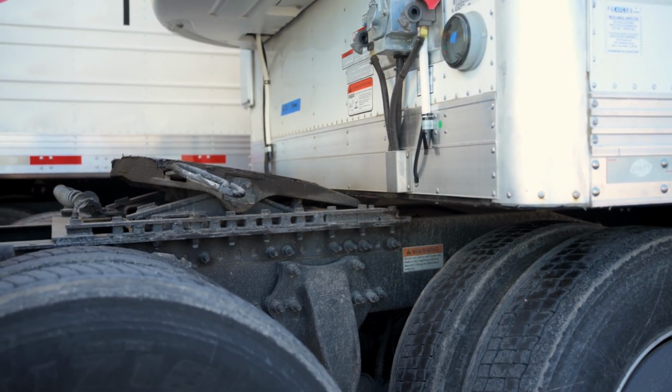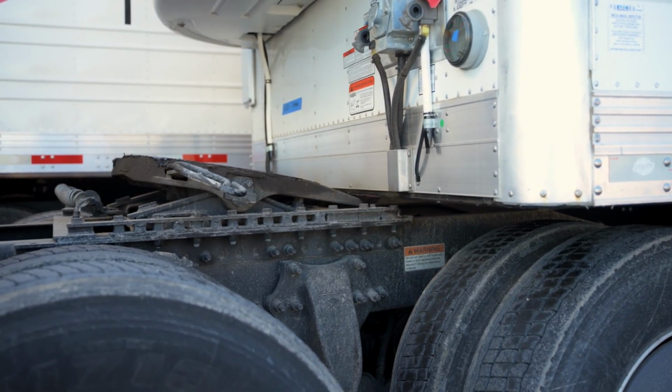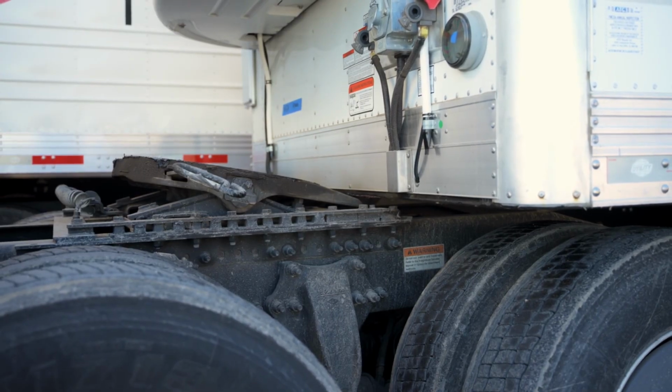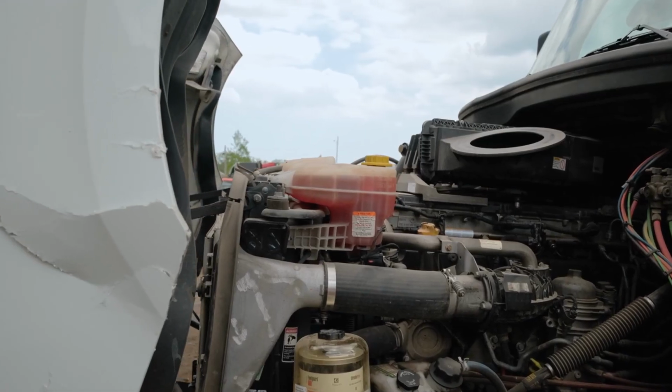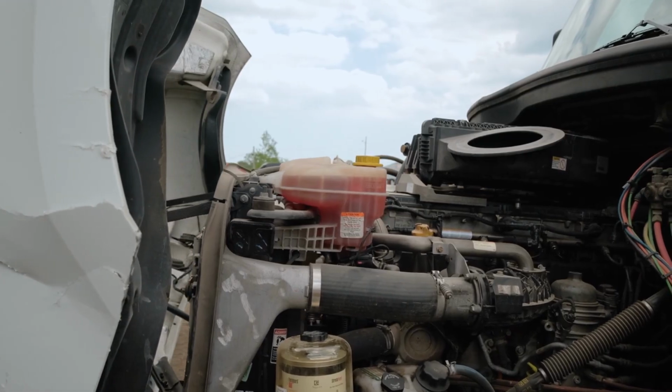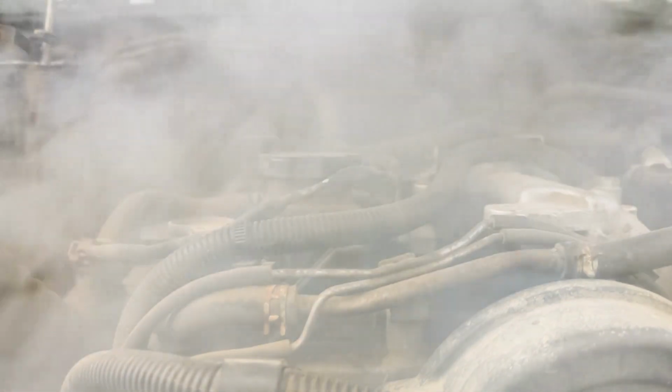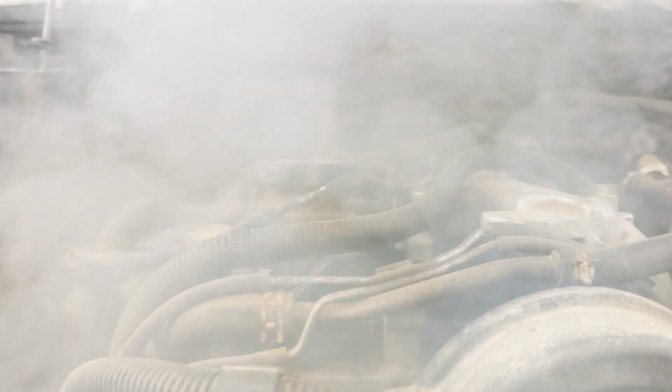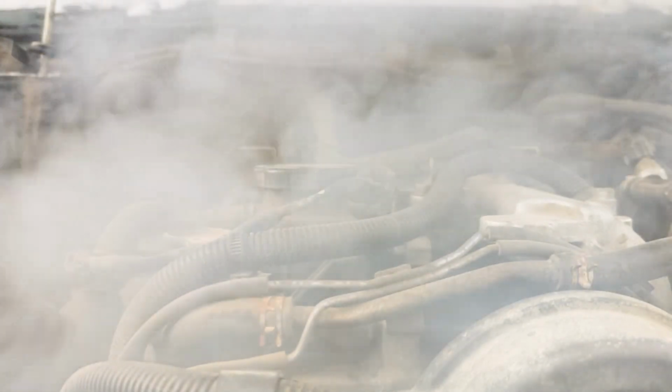Preventive measures to avoid overheating. Overheating in a trailer truck doesn't have to be inevitable. A few proactive steps can keep your engine running cooler, longer. Focus on maintenance, smart driving, and the right upgrades to prevent heat-related breakdowns before they happen.